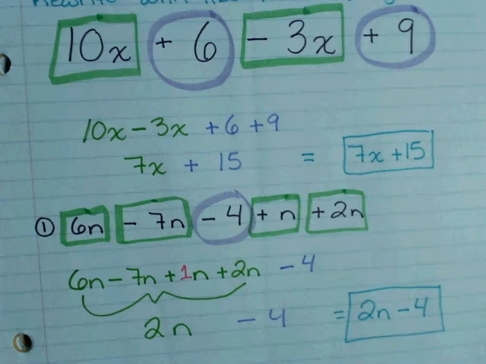Jonathan, did you use it? Yes. And did you get positive 2? No. Then you typed something in wrong. No, I put it in. It's negative 4. Sorry, minus 4. And I put minus 4. So it's negative 2. What did you put in, honey? Minus 7 plus 2, plus 1, minus 4.